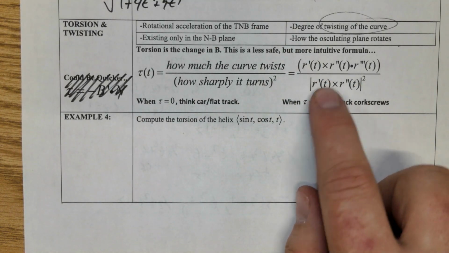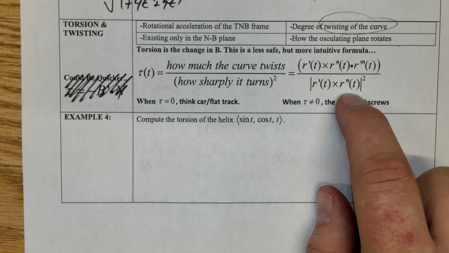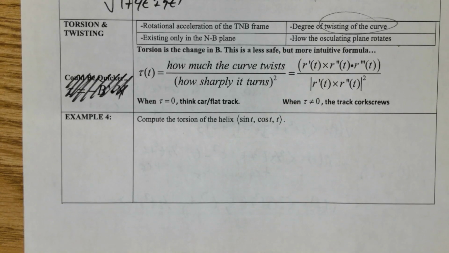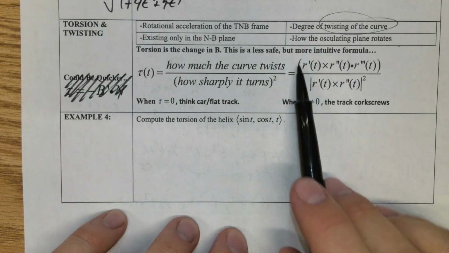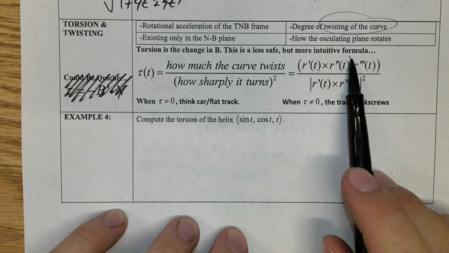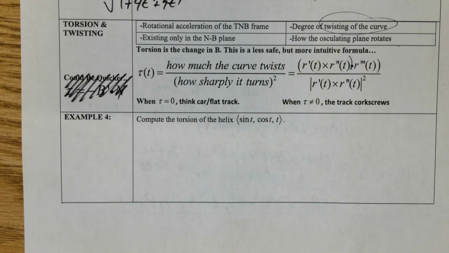And all those T things are getting crossed with N. All those first derivatives are getting crossed with second derivatives. So the direction is not with T. It's orthogonal to T. So this is going to be giving me B dot my jerk over kind of a magnitude of B squared.